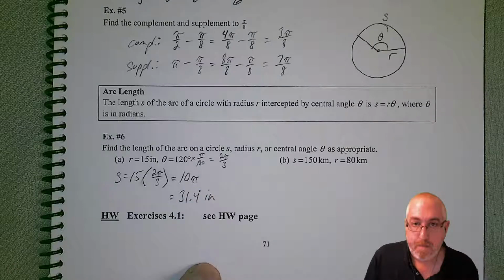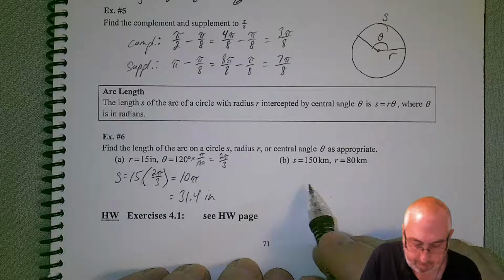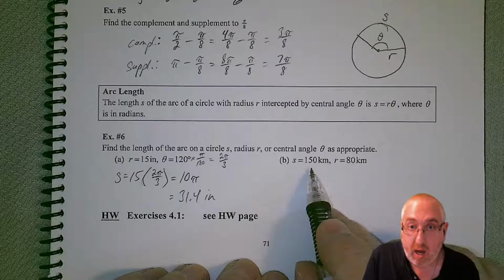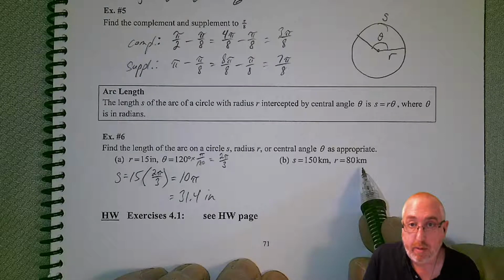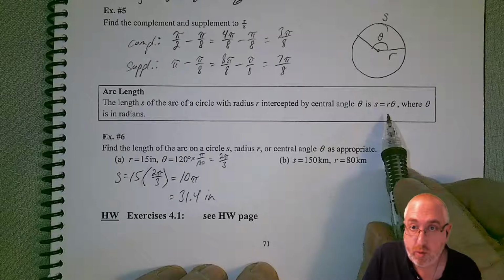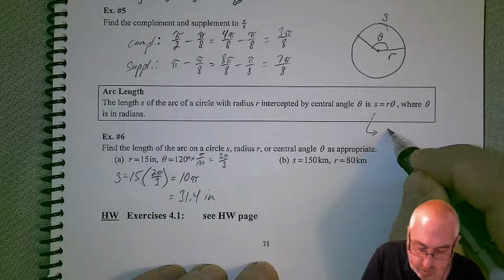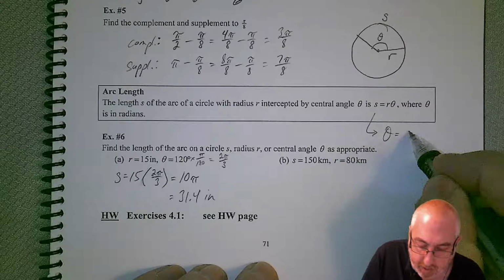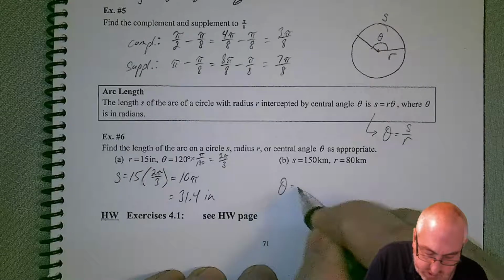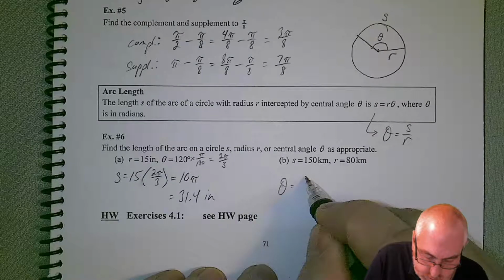All right, last one. S equals 150 kilometers. R equals 80 kilometers. So now we're missing theta. So in this case here, if we wanted to solve this for theta, we could quickly do that. We divide both sides by r. So we've got S over r. So all we've got to do is just divide those. So 150 over 80.